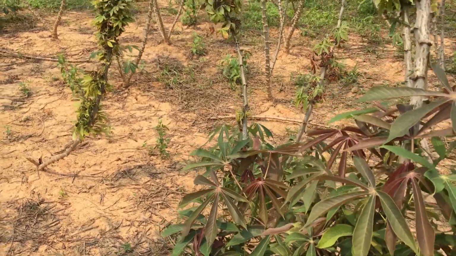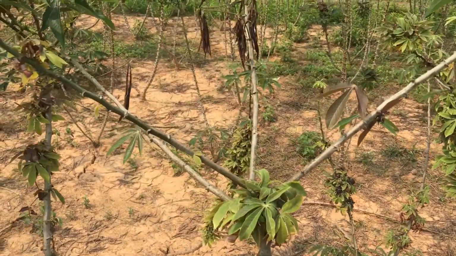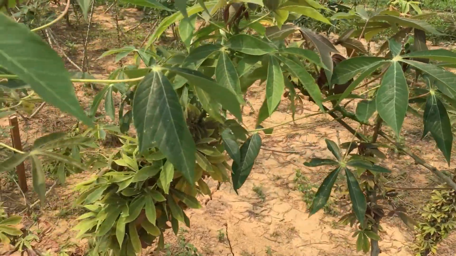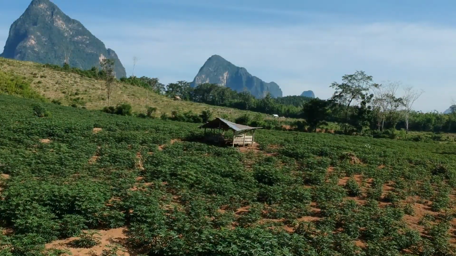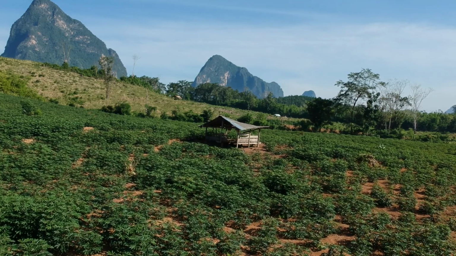The disease was first reported in eastern Thailand in the 1990s and in 2009. It has since spread to many cassava-producing countries throughout Southeast Asia. In Laos, the disease appears in almost all areas where cassava is grown.